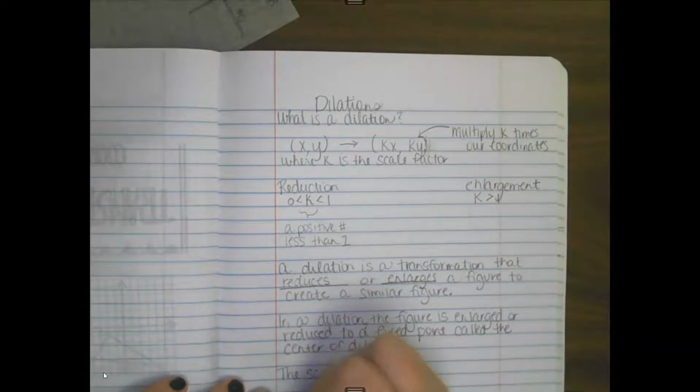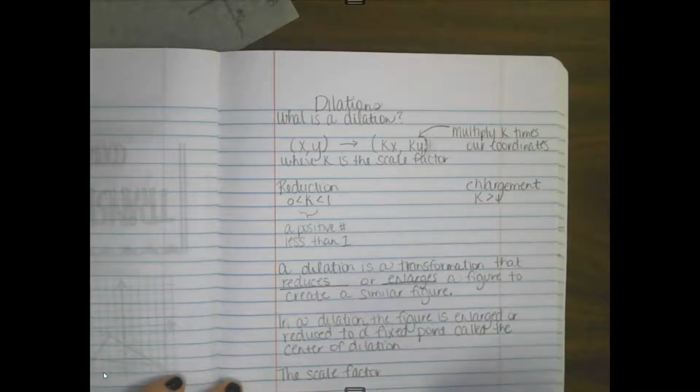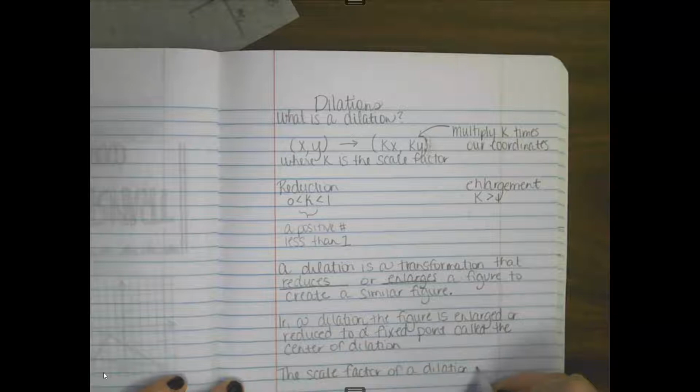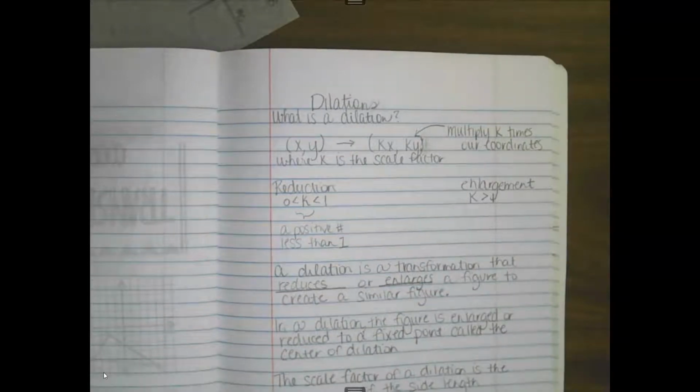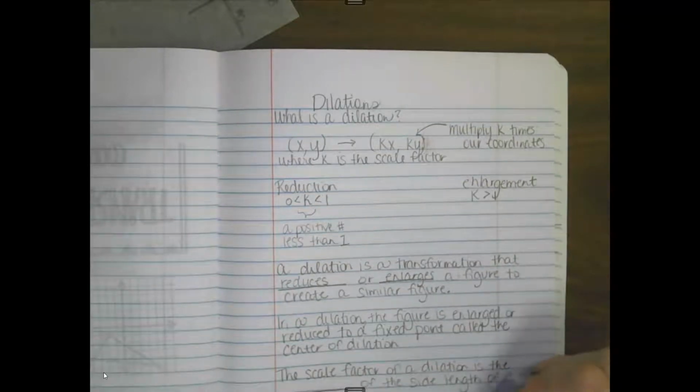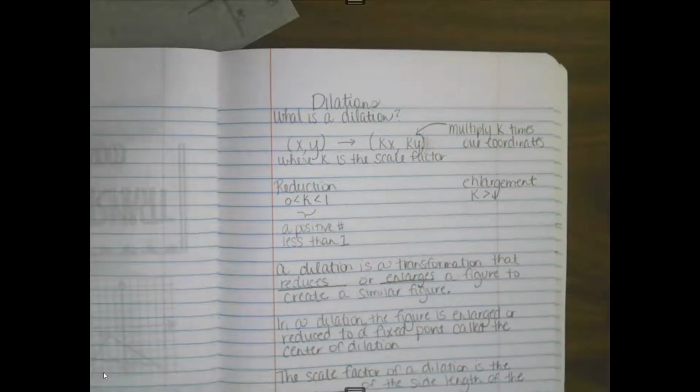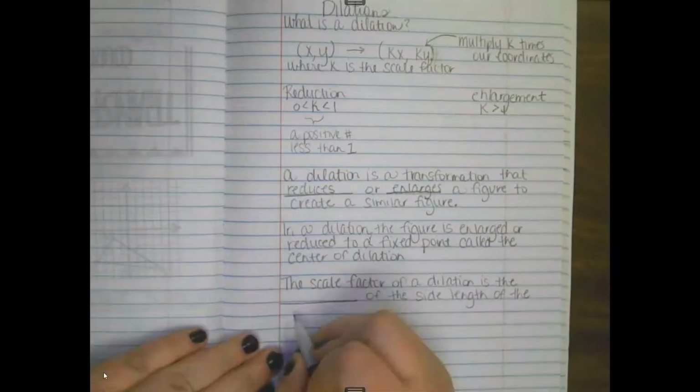The scale factor of a dilation is the blank of the side length of the image to the corresponding side length of the original figure. The corresponding sides are blank. I know this is a lot of writing.